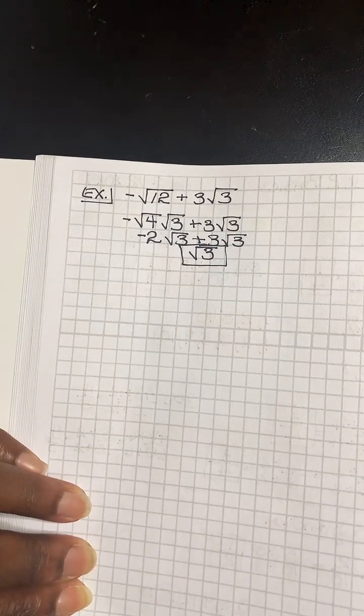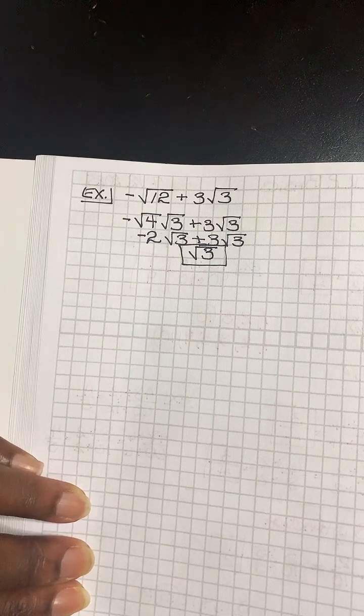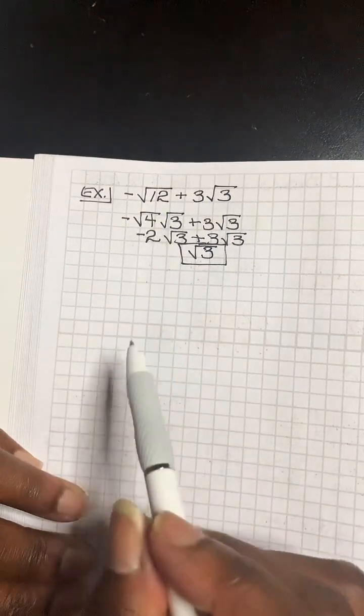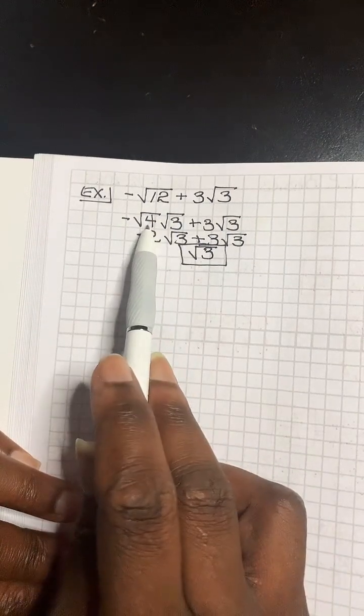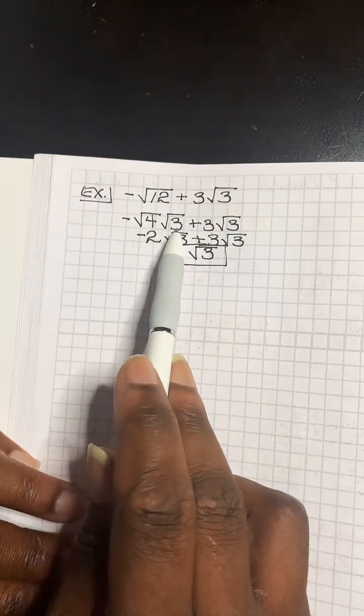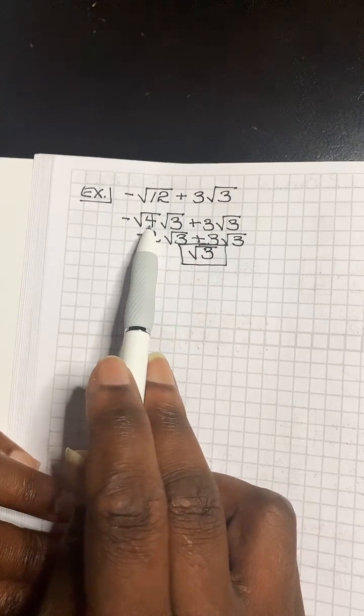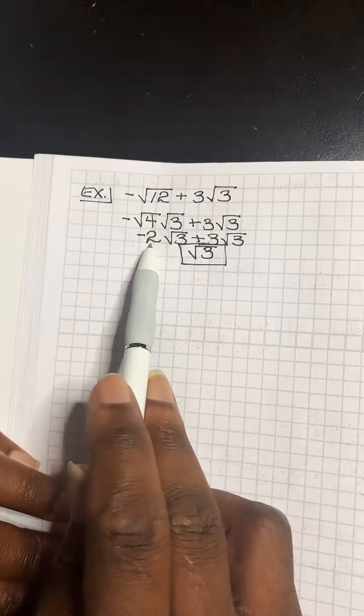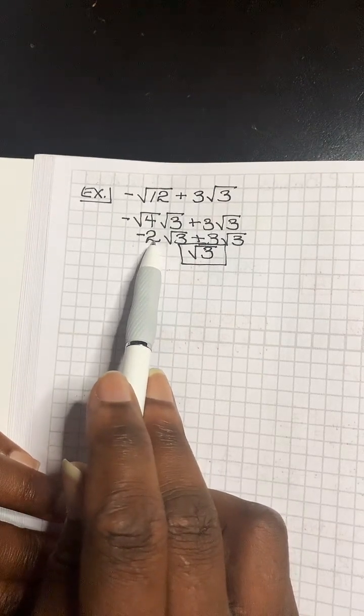Okay, 4 times 3. How to get 4? I thought 6. Okay, so if you do 6 and 2, you're still going to have to break down the 6. But since we want a perfect prime combination, we need 4 and 3, because the square root of 4 is a perfect square. So that's why it drops down to a positive 2.